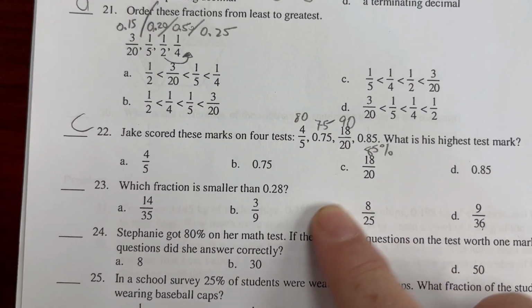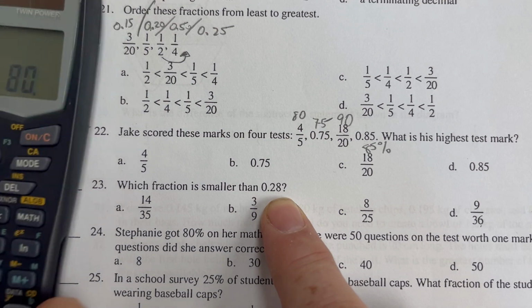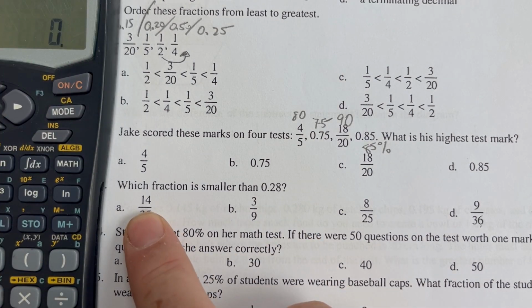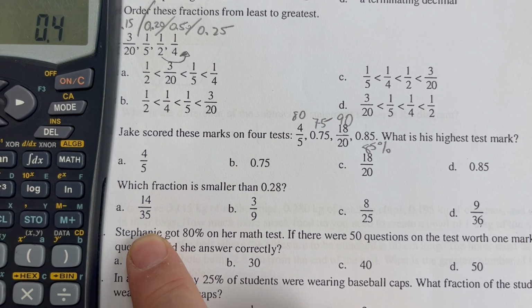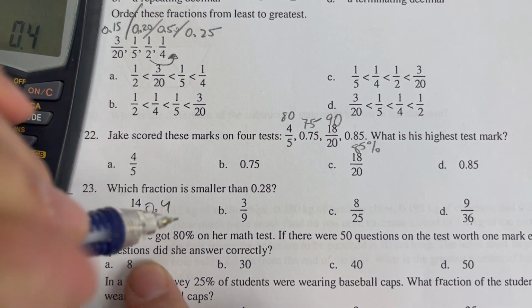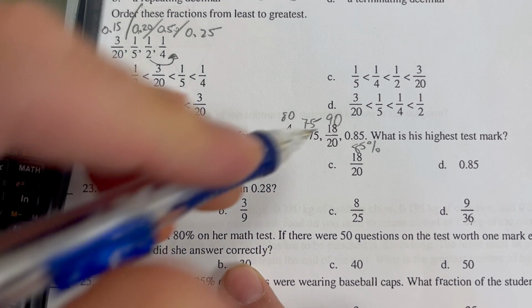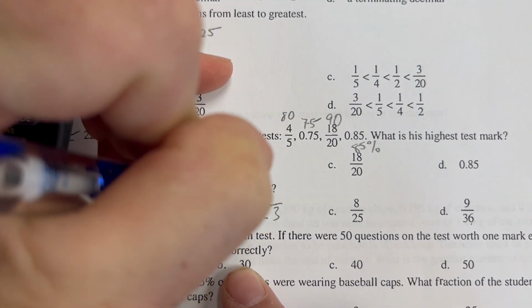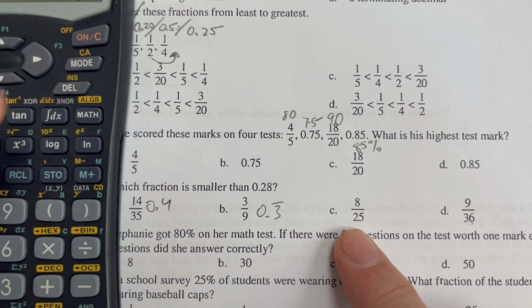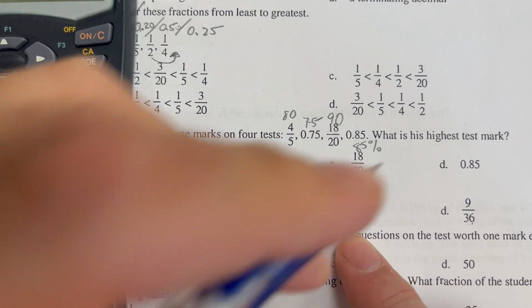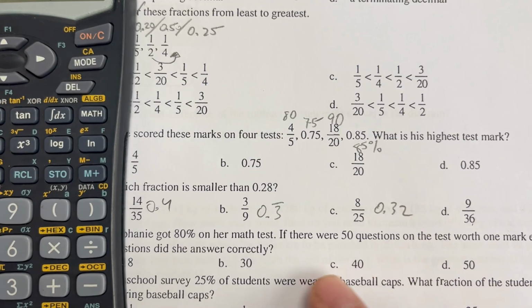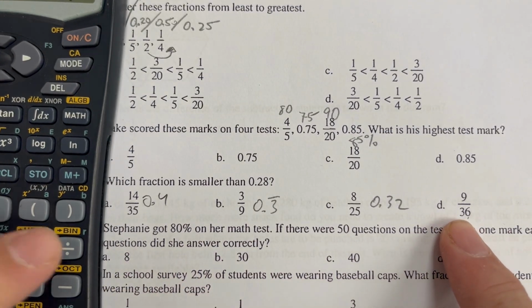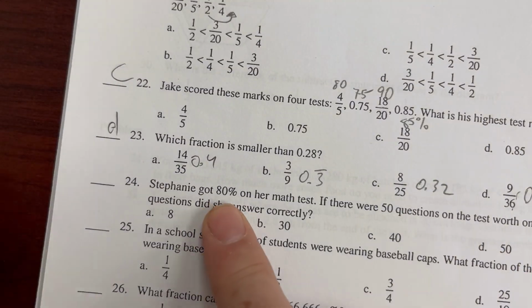C. Which fraction is smaller than 0.28? So again, we just turn these into decimals. Numerator divided by denominator. So 0.4. 3 divided by 9 is 0.3 repeated. 8 divided by 25 equals 0.32. Well, so far, none of them are smaller than that. So hopefully this one is 9 divided by 36. There you go, 0.25. Pencil broke. So D.